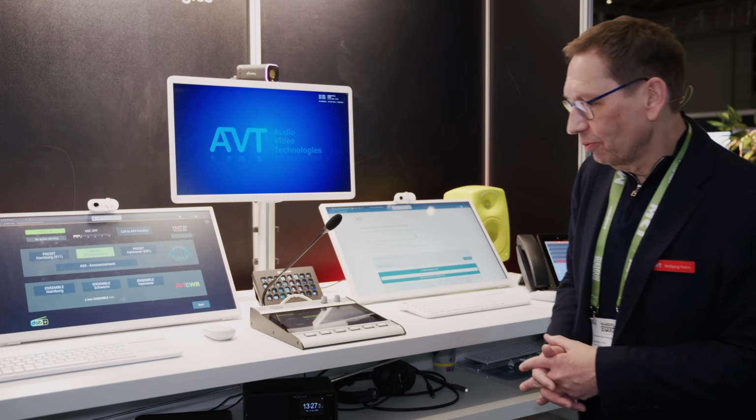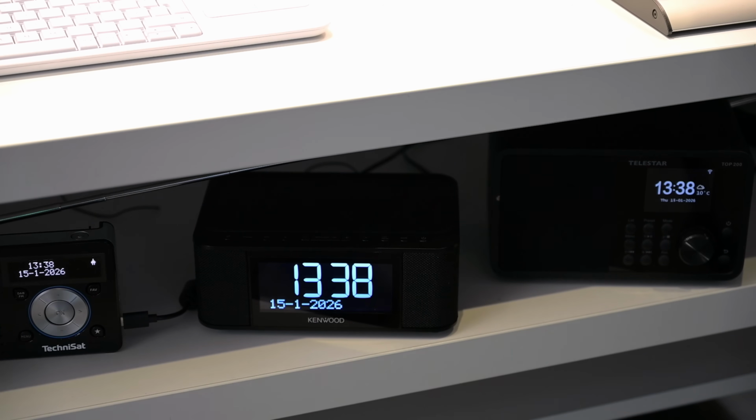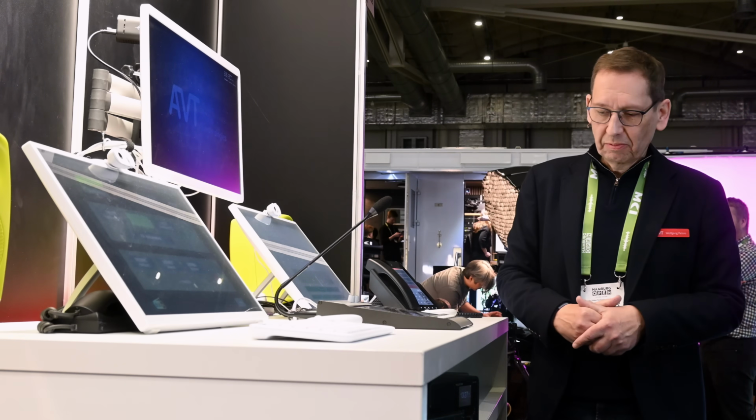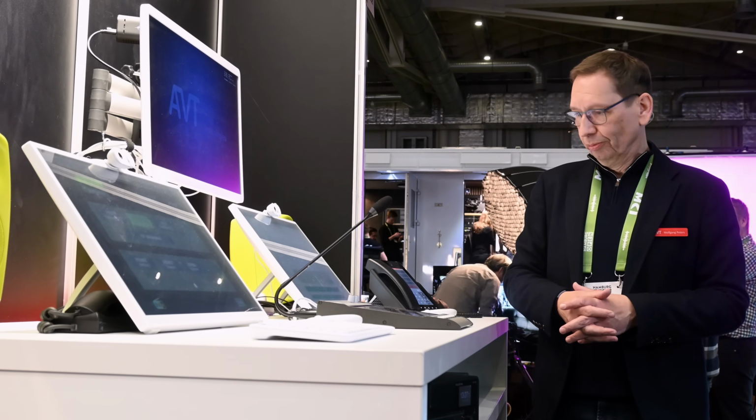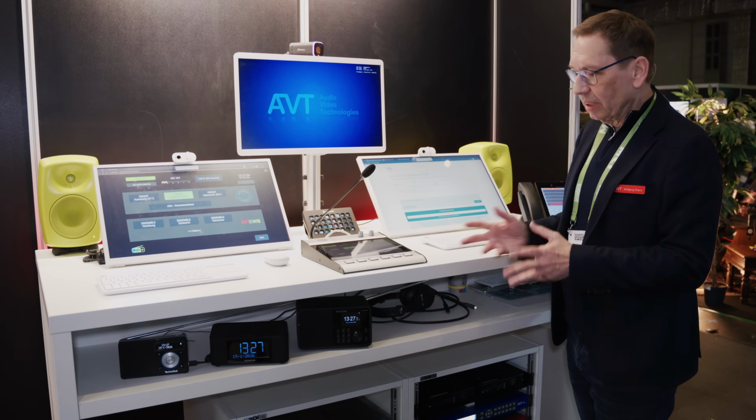So what do I need for the setup? Of course, the listener needs an ASA receiver so that he can hear the emergency warning. In the studio, you need a multiplexer that supports ASA, for example, our AVT multiplexers or also the Fraunhofer content server.